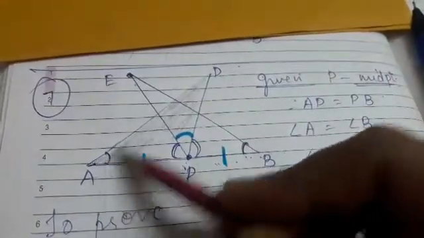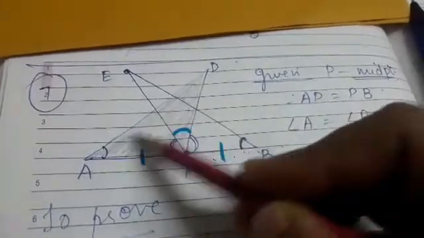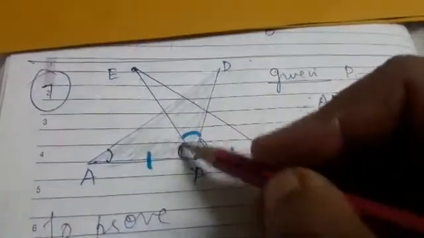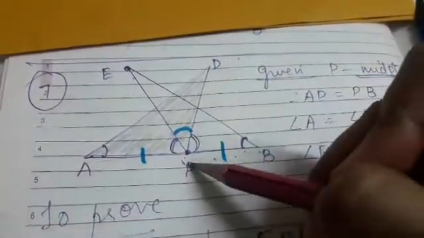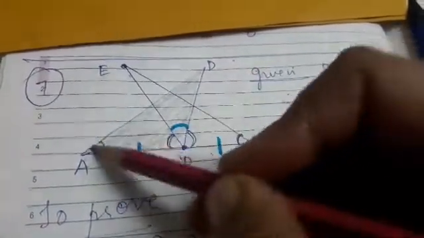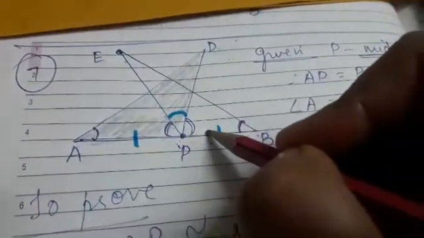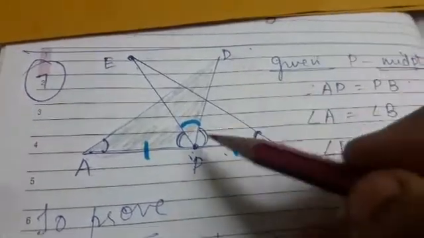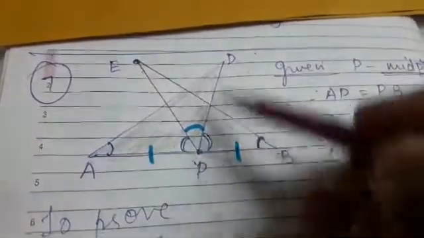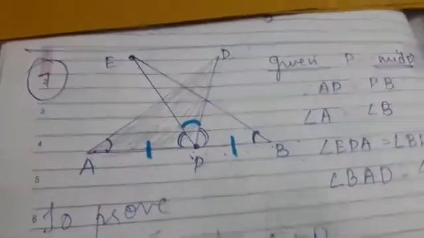Now, to prove that the two triangles are congruent, we need the third condition. For the third condition, children, I need this angle APD. For APD, only one part is given to us as equal to this part from this triangle. Are you getting my point? If I add this EPD to both these angles, I will get the complete angles.